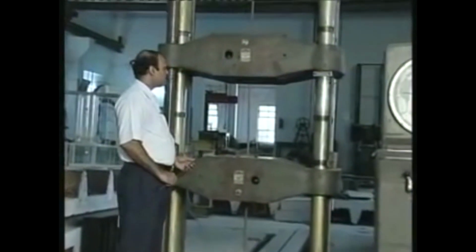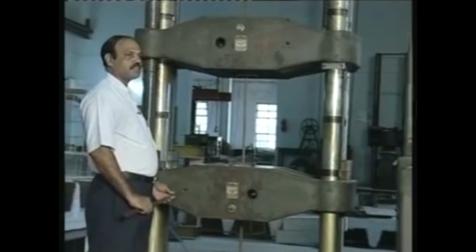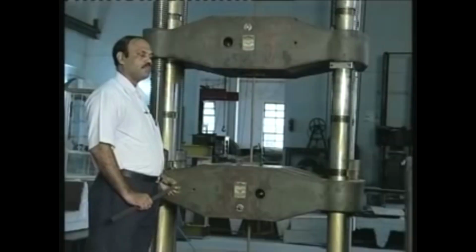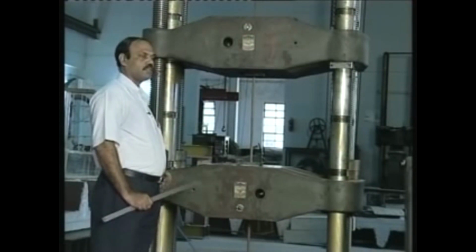This experiment is primarily the tensile testing of a HYSD bar. HYSD stands for high yield strength deformed bars, commonly termed as torsteel. We are interested to evaluate primarily three aspects of it: the yield strength of the bar, the ultimate stress, and the percentage elongation that the member undergoes.